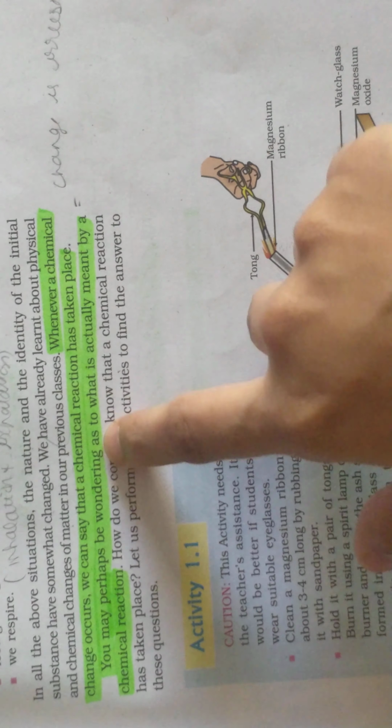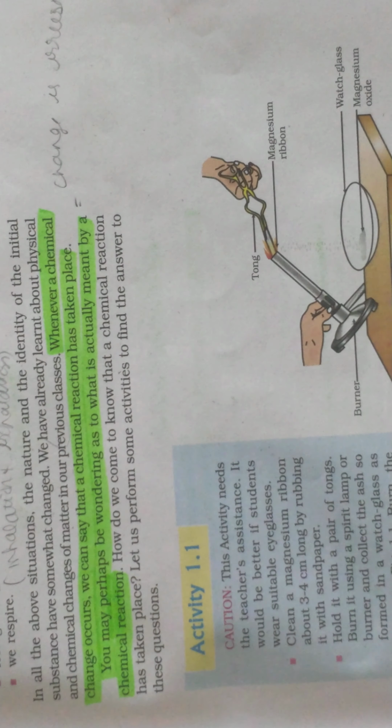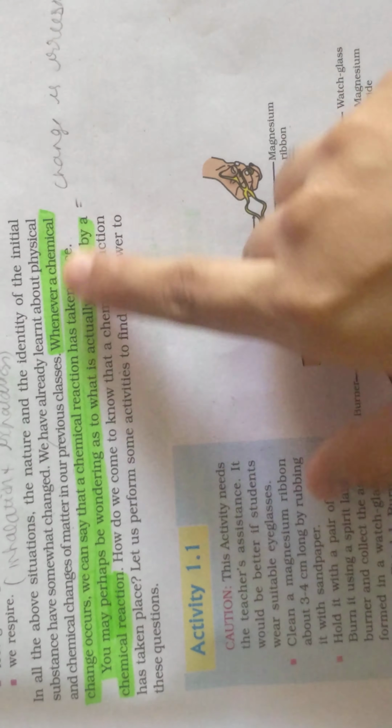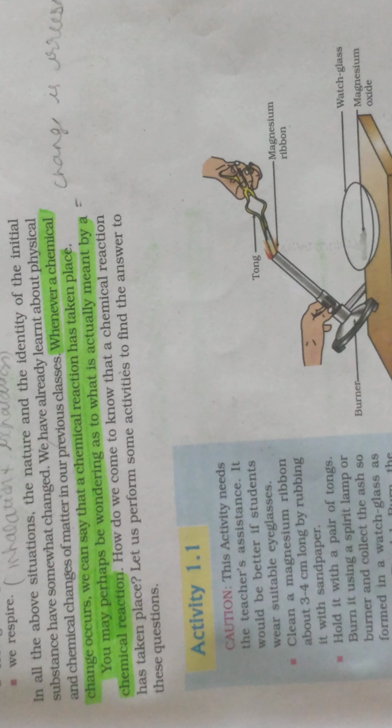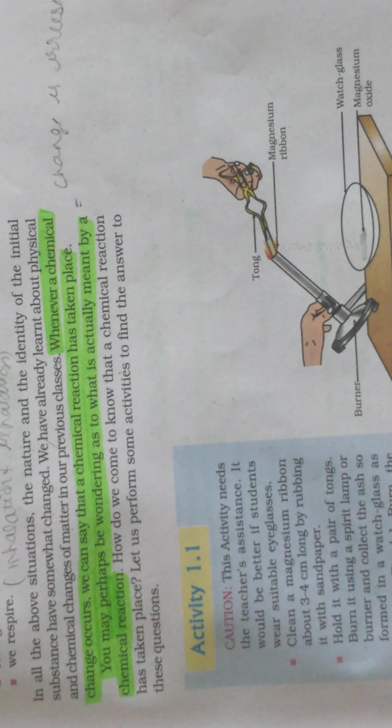You may perhaps be wondering as to what actually is meant by a chemical reaction. So, we'll be learning about all of this in this particular chapter. So, first of all, I'm just going to mainly tell you, whenever chemical changes occur, we can say that a chemical reaction has taken place. That is, in a chemical reaction or in a chemical change, the change is irreversible. You can't get the previous state back.